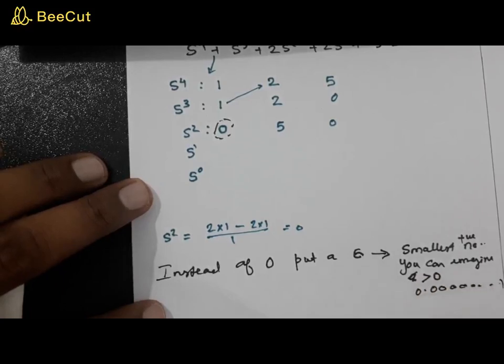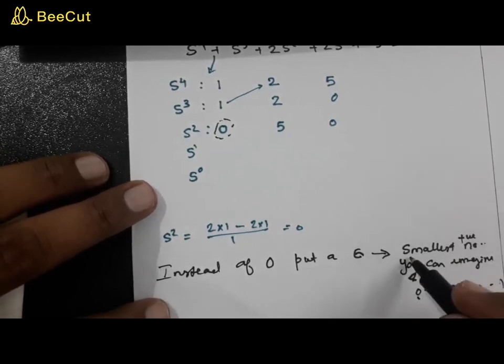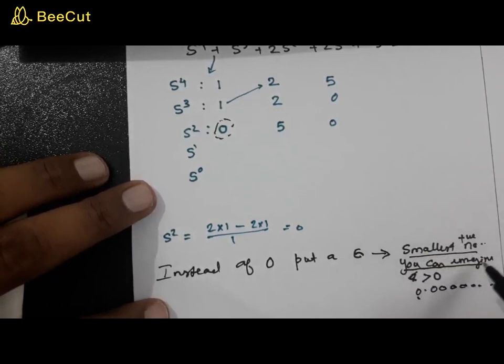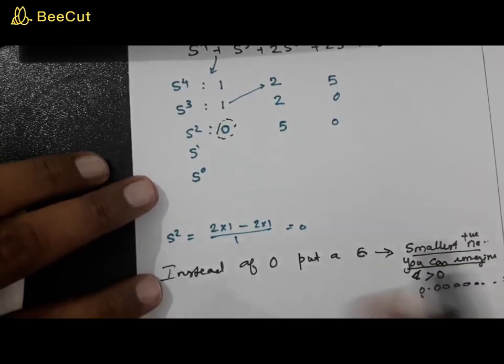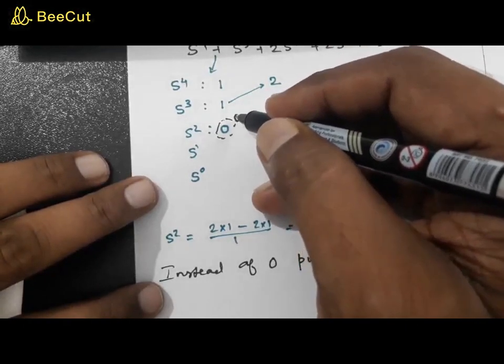How many zeros you may put? Don't mind. Still this epsilon is less than this number. But anyway, epsilon is the smallest positive number that you can imagine, but it is greater than 0. This is very important. Since it is a positive number, it should be greater than 0. You don't need to specify that.